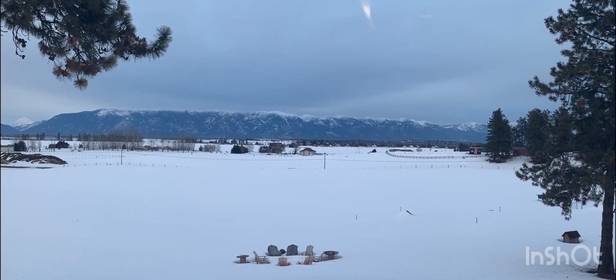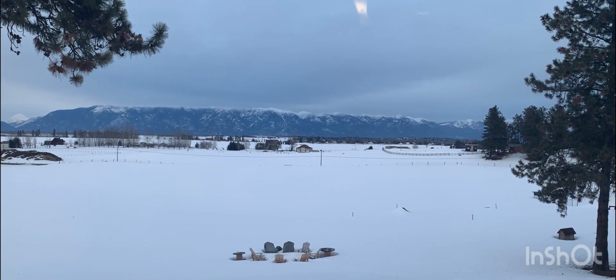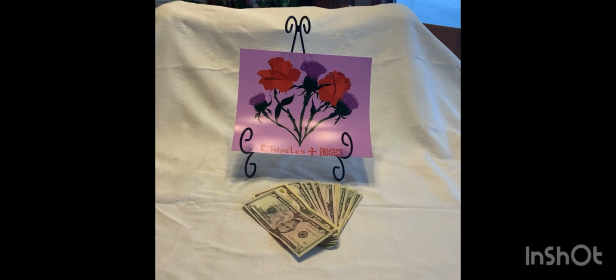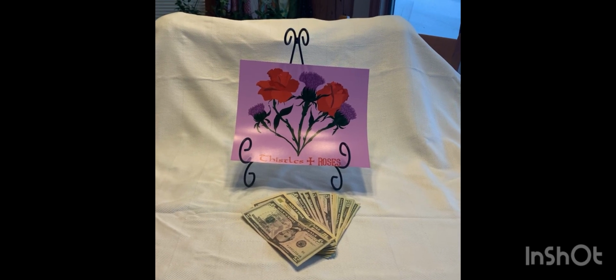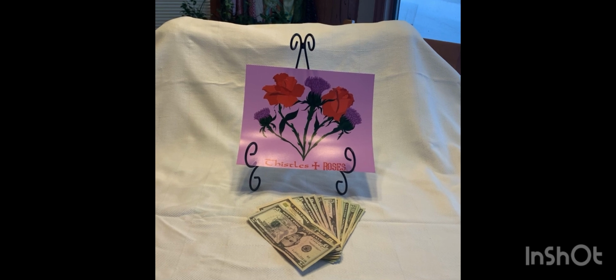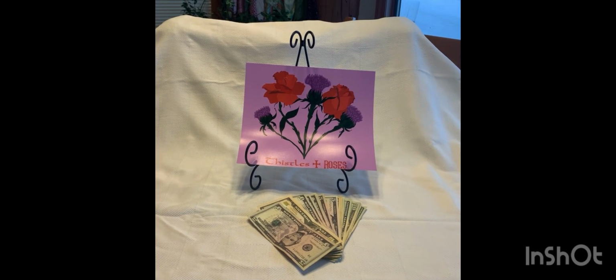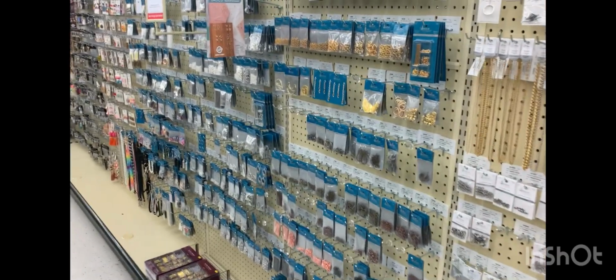Today we are going to talk about merchandising operations. The first thing we need to understand is, what is a merchandiser? Well, a merchandiser is a business that sells things, goods or products to a customer. The things that are being sold, that's your inventory. We're going to look at a small business that has started up in the Flathead Valley called Thistles and Roses.